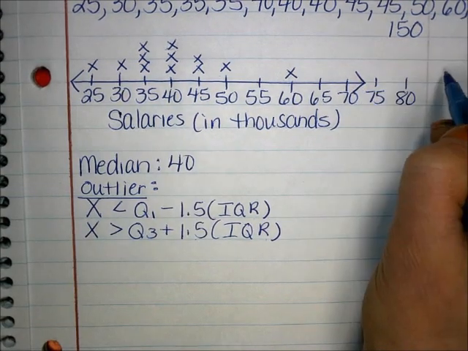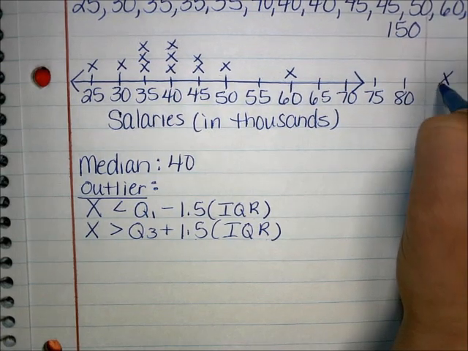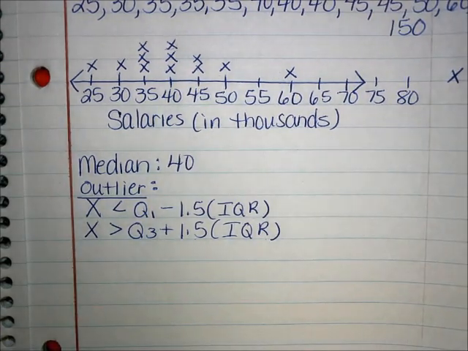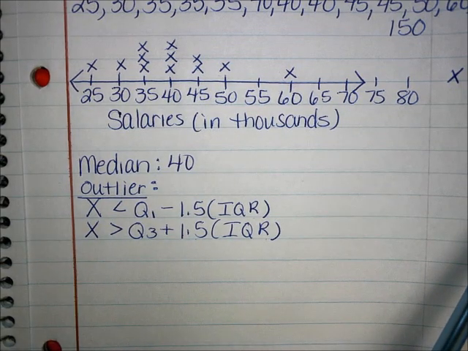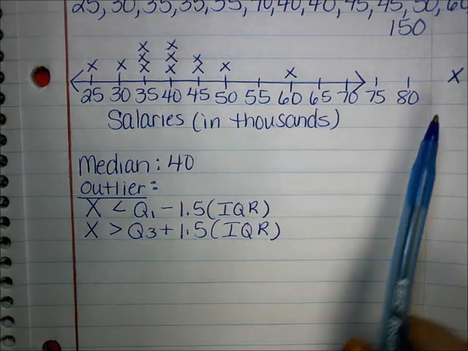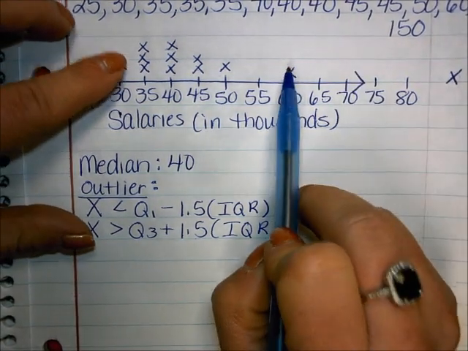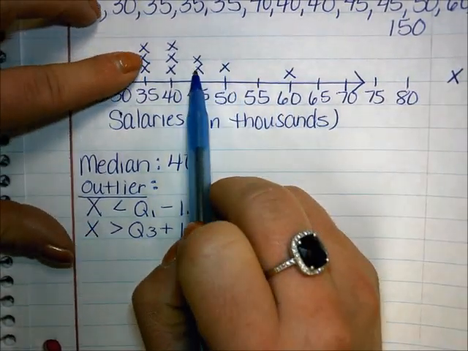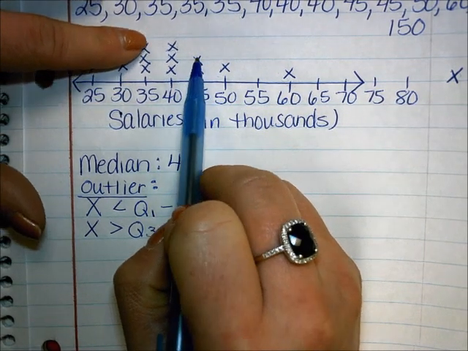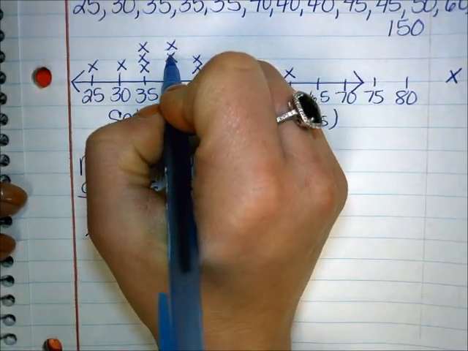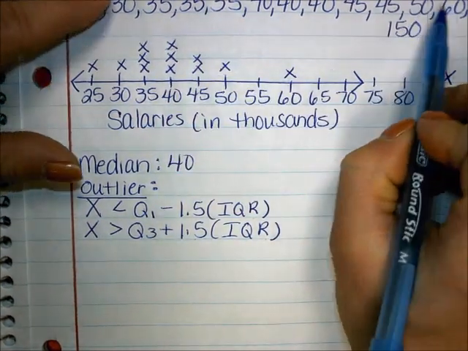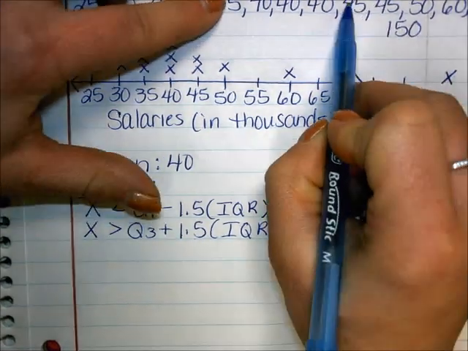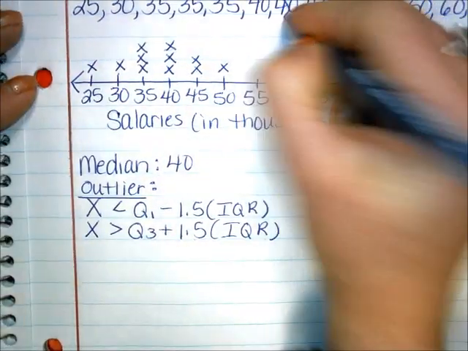If I had the data value 150 on here, so let's just put an X and pretend like that's at the 150, okay? What I'm going to do is count in and find my first quartile and my third quartile. So if I take a look here, I'm looking for the median. So I'm counting in, counting in, counting in, counting in. Here is my median. If I use the actual numbers, it's maybe a little bit easier to do, but you can certainly do it from the dot plot. Okay, this is my median right there.